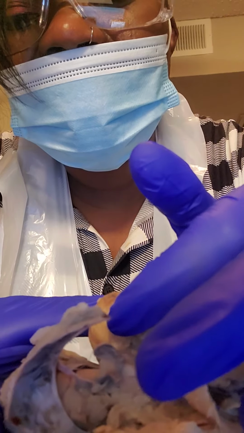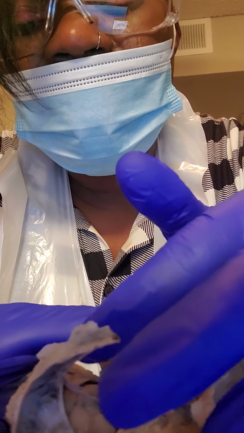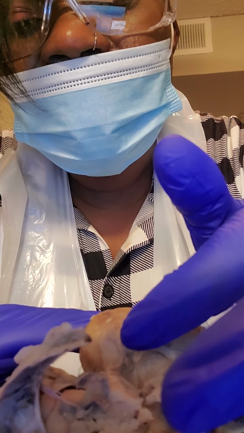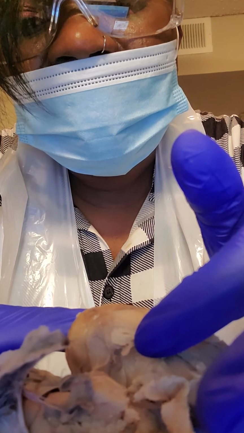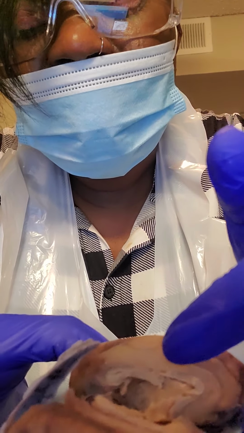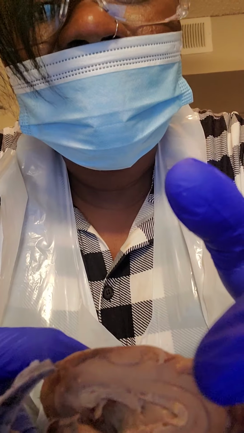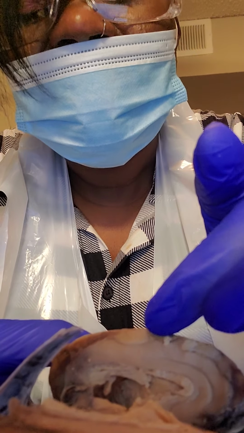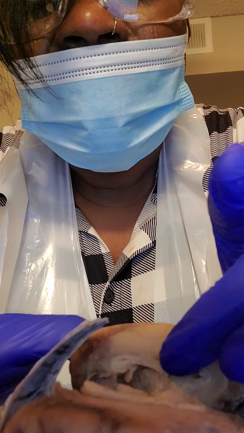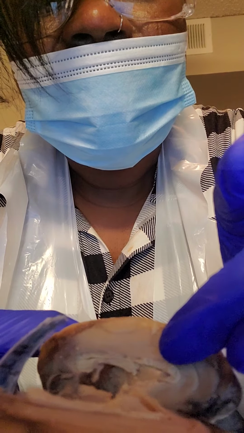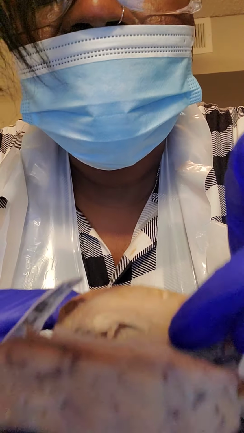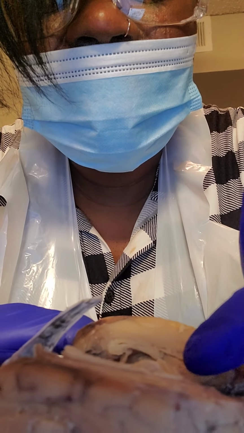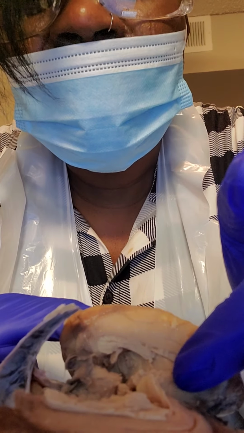inferior view of it is the spinal cord, the medulla oblongata, and the right one is the pons, and then the middle part of it is the midbrain. And then we have the hypothalamus and the thalamus. And then around there is the optic nerve.